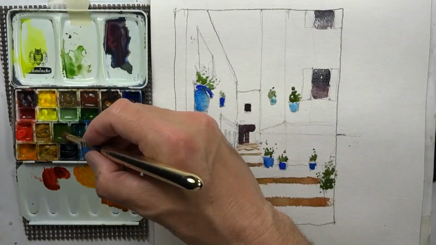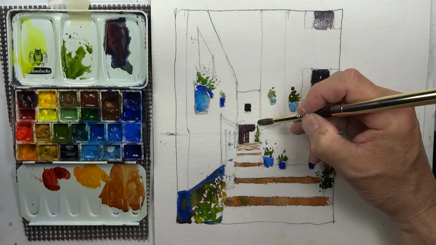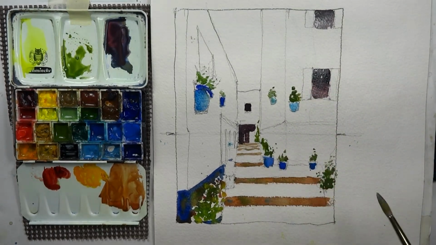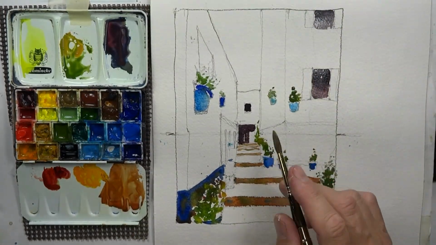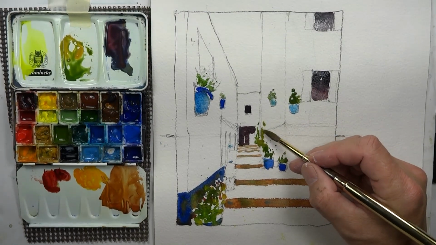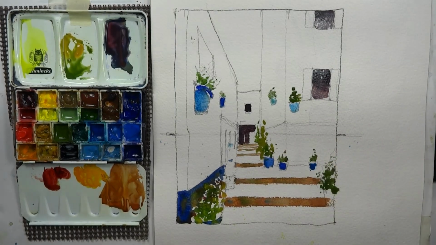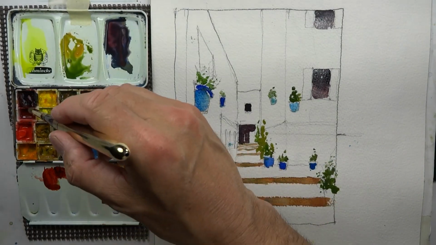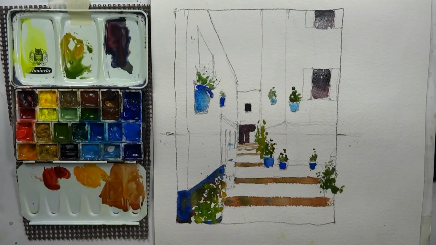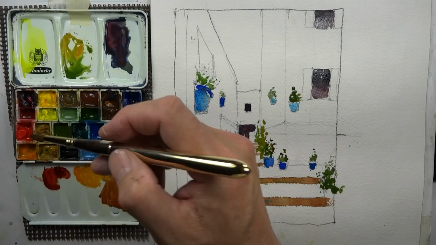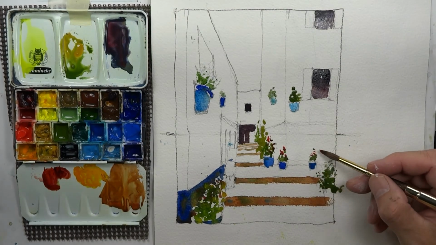And some more greens. There's some plants along this wall. And I'm going to go into my reds, and we'll do some cadmium red, some alizarin crimson here. That's my colors I'm using.